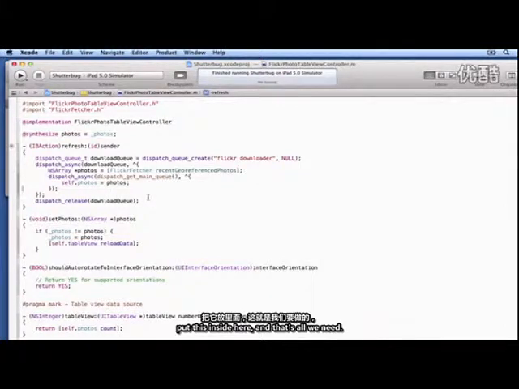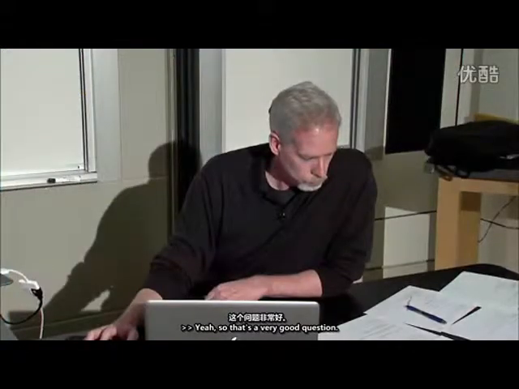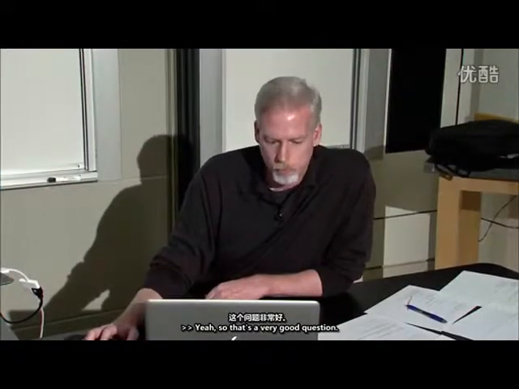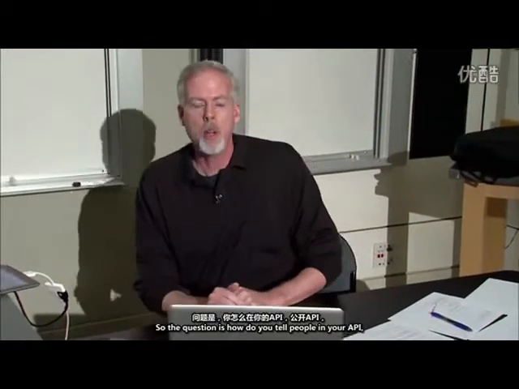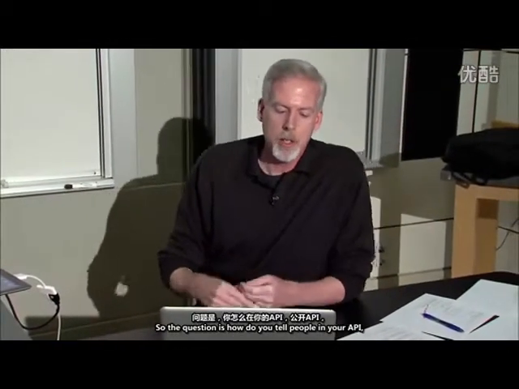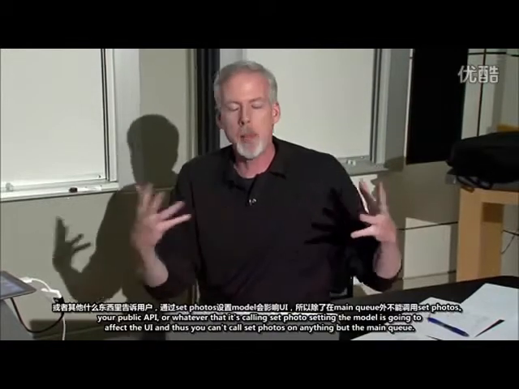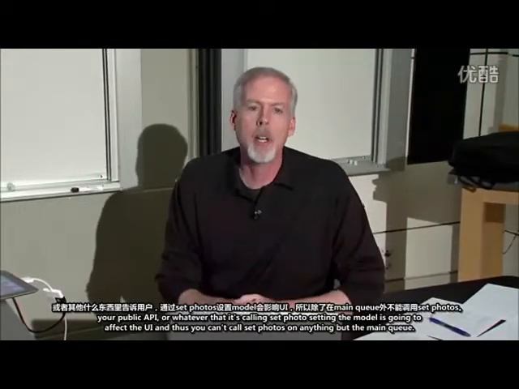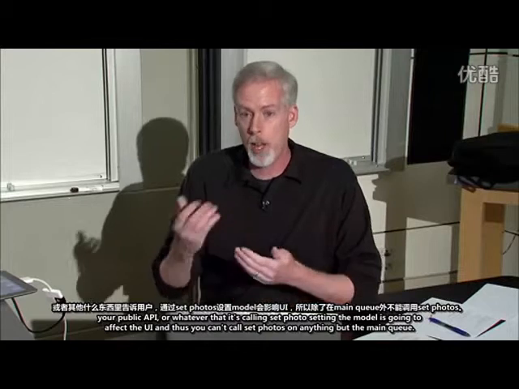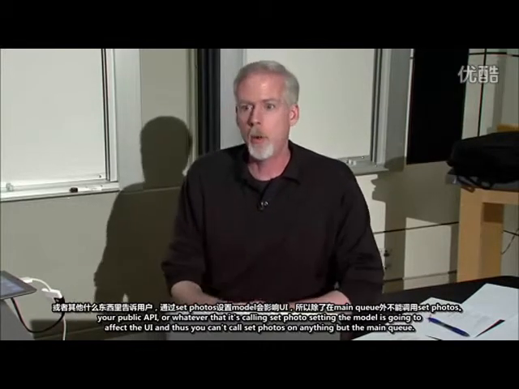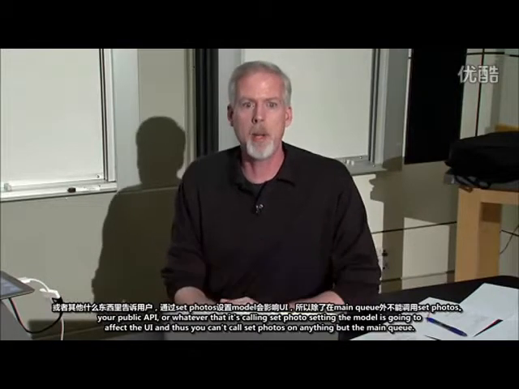Question? How do you warn other people in your public API that self.photos needs to be called in the main queue? Because if you're just setting the model, then it's not immediate. Yeah, that's a very good question. So the question is, how do you tell people in your public API that calling set photos, setting the model, is going to affect the UI, and thus you can't call set photos on anything but the main queue?